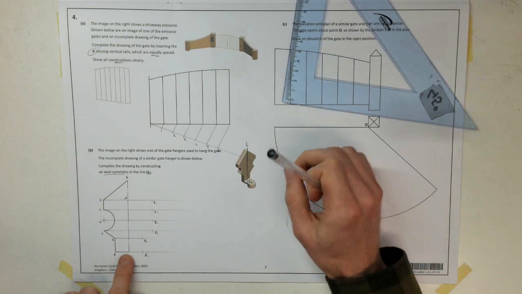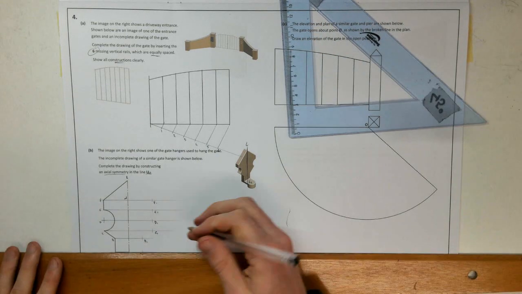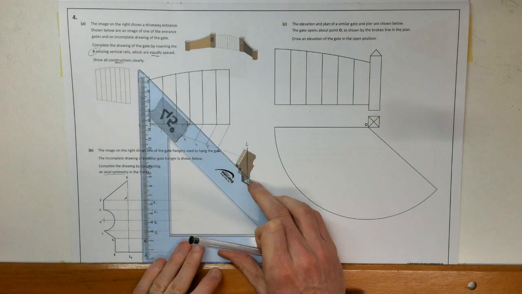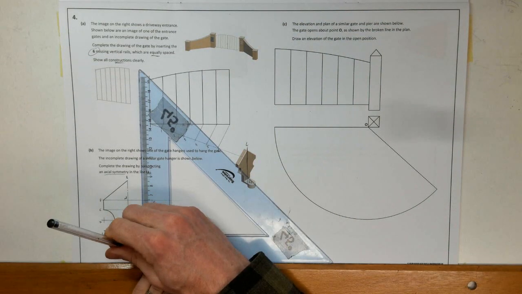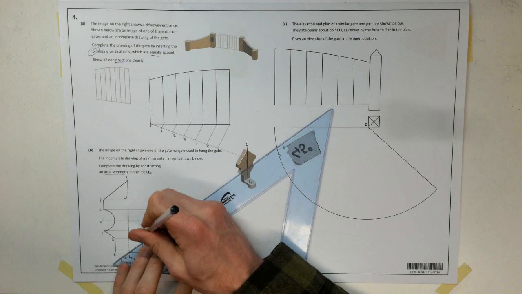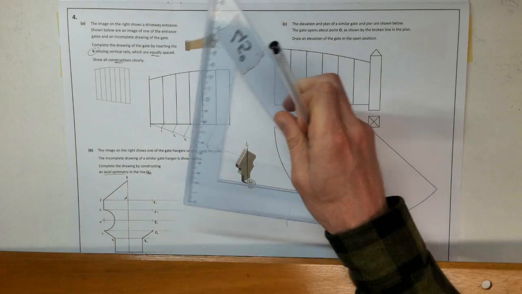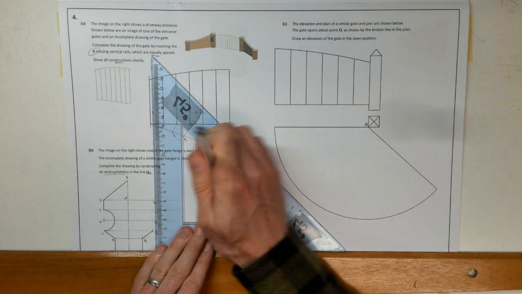Okay, and we'll follow it along. So A1 up then to B1, over from B to C. So we're getting this mirror image. F and E are going to join up.